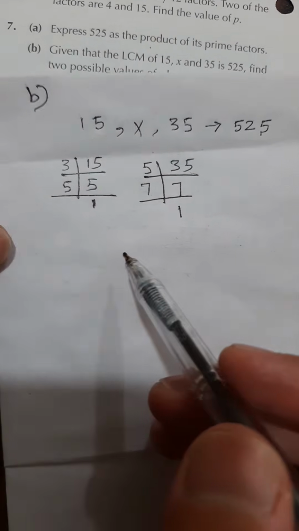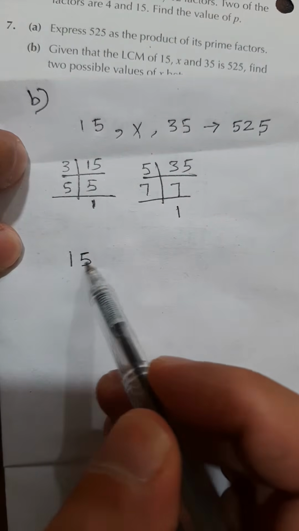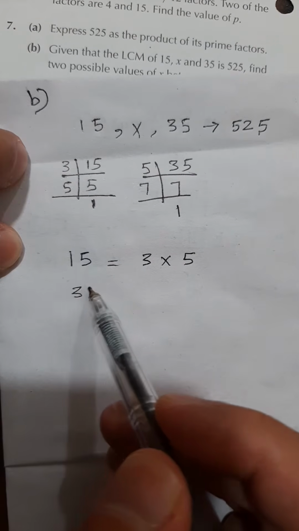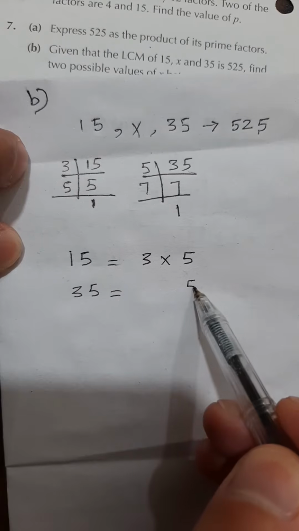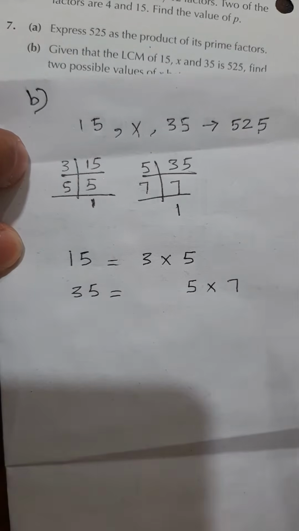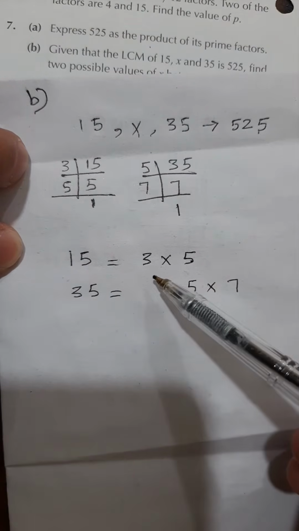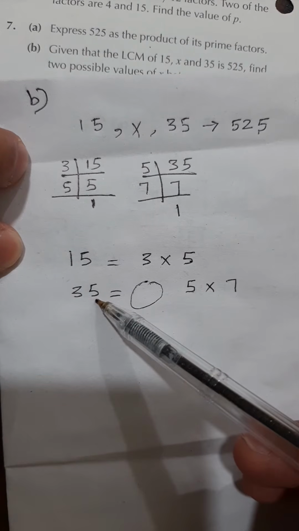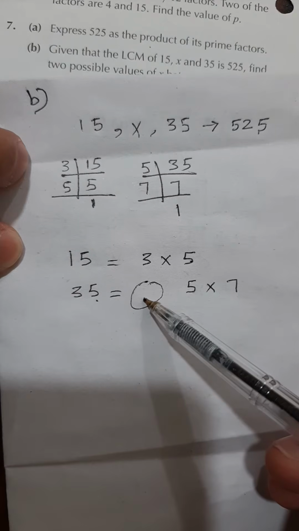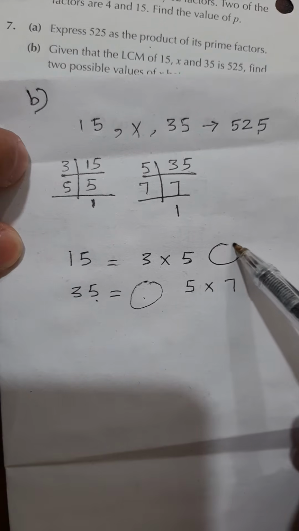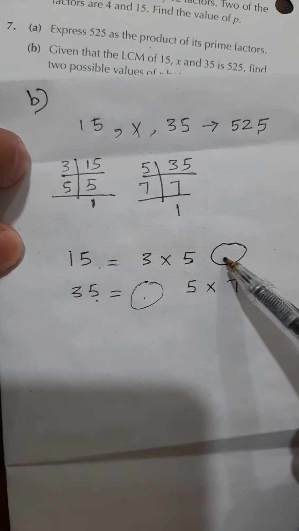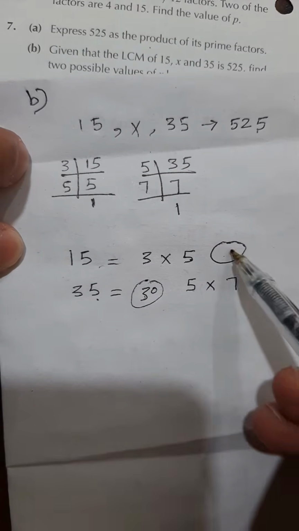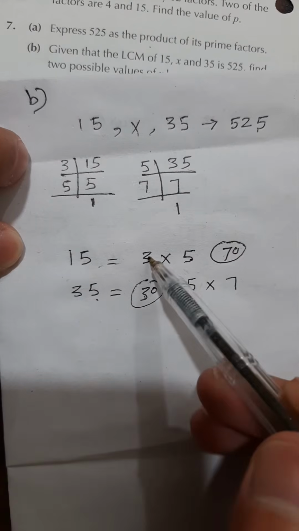Now the procedure of LCM is to write 15 as a product of its factors, 3 into 5, and write 35 as 5 into 7. Observe that 5 is written under 5. We don't have a 3 in the factors of 35, so it is left blank. We don't have 7 in the factors of 15, so it is blank. So you can write here 3 raised to the power 0 and 7 raised to the power 0, just to complete the columns.